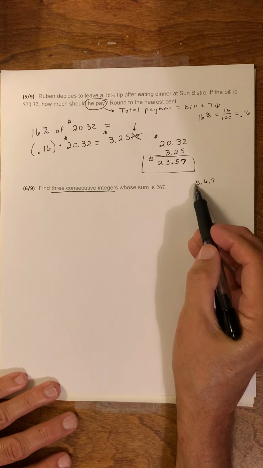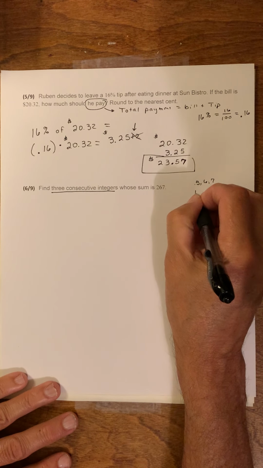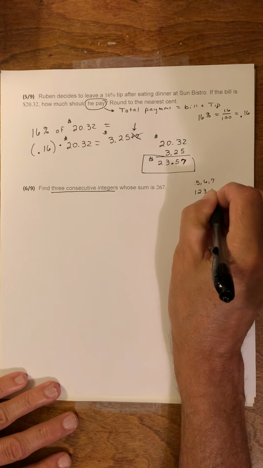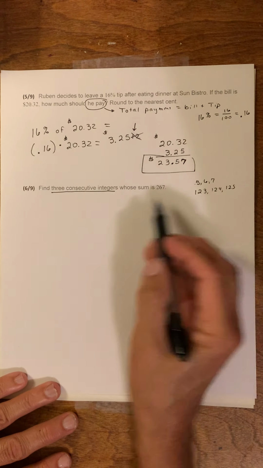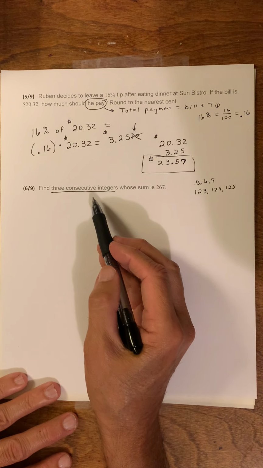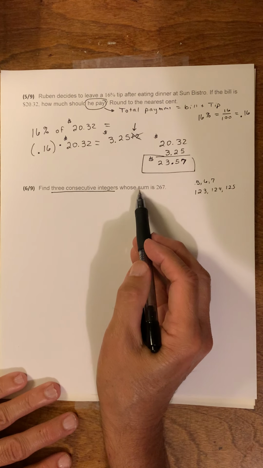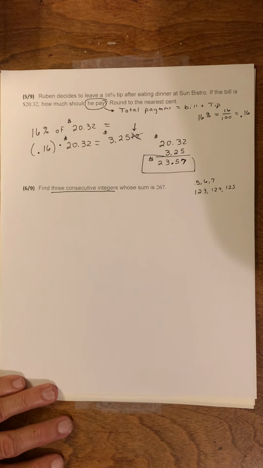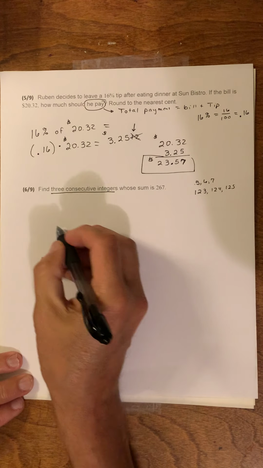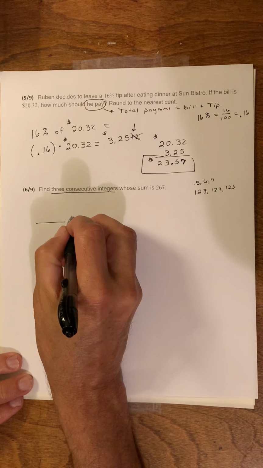Consecutive means in a row, so 5, 6, and 7, or 123, 124, 125. So it's just 3 integers in a row whose sum is 267, that means added up, right?